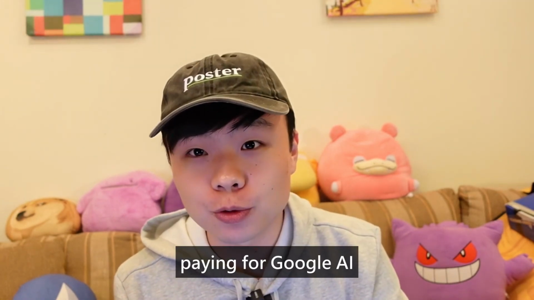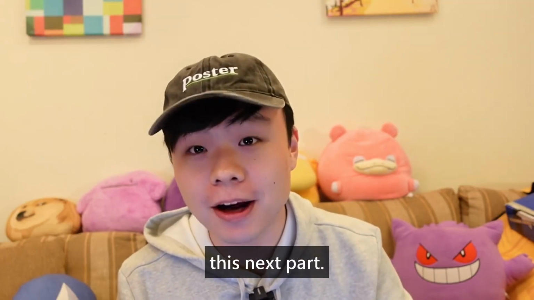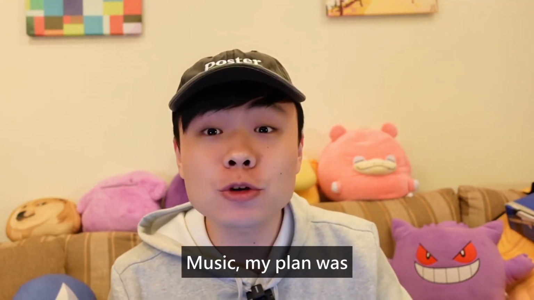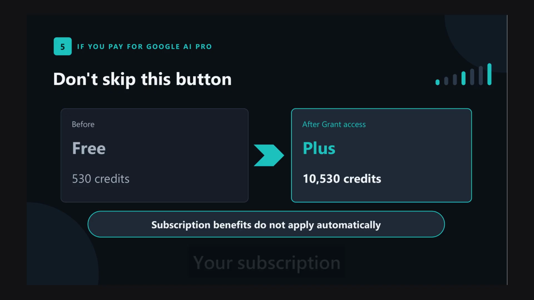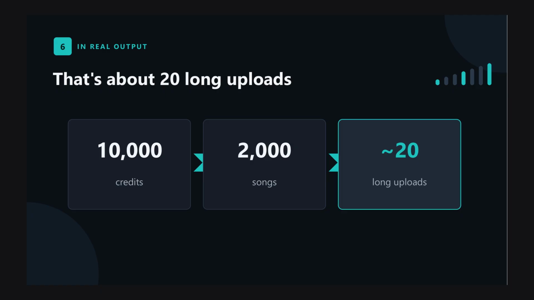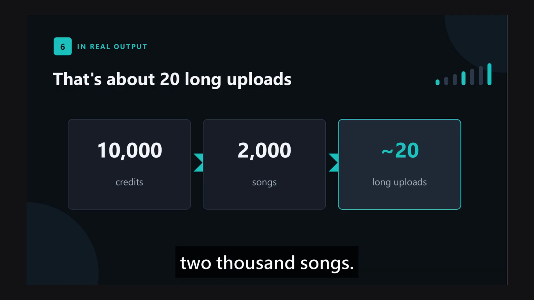If you're already paying for Google AI Pro, pay attention to this next part. My account has Pro on it. But when I opened Flow Music, my plan was showing as free. Your subscription benefits don't apply automatically. You have to click the Grant Access button in the banner at the top of the screen yourself. The moment I did, my tier switched to Plus and 10,000 credits landed in the account. 10,000 credits works out to roughly 2,000 songs. So if you're paying for a subscription and you've never clicked that button, you've been running on the free allowance this whole time without realizing it.